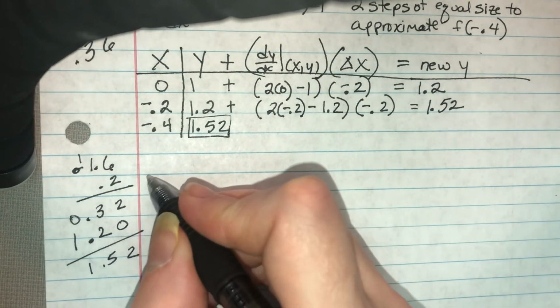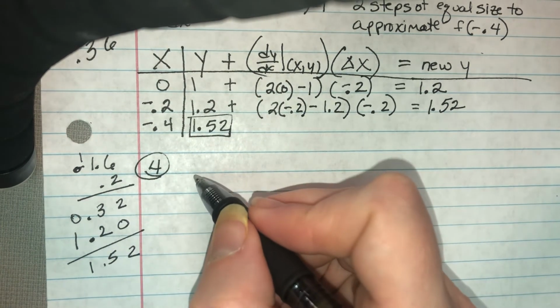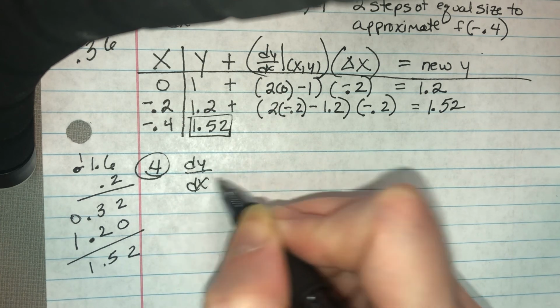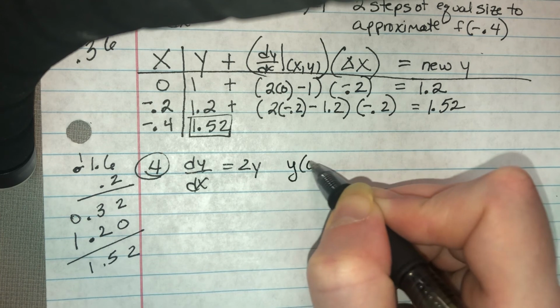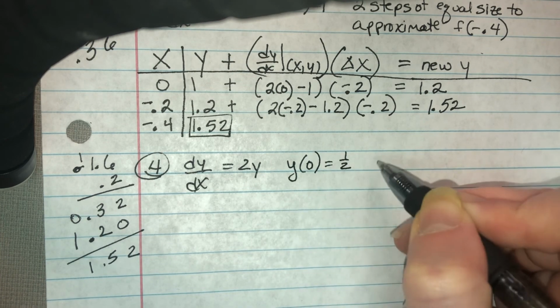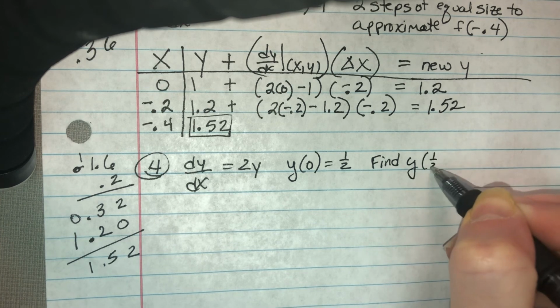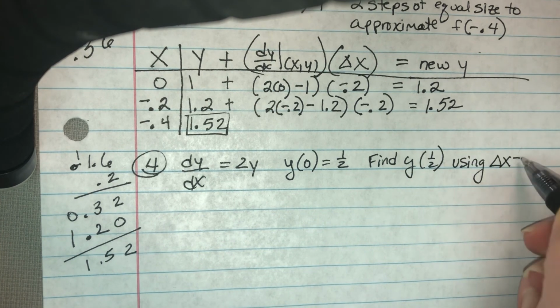All right, here's our last one, and then I'll let you work on some practice of your own. dy dx is equal to 2y. Y of 0 equals 1/2. Find y of 1/2 using the delta x equal to 1/4.